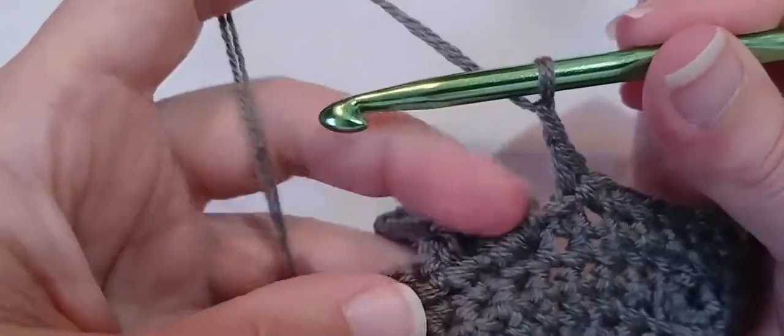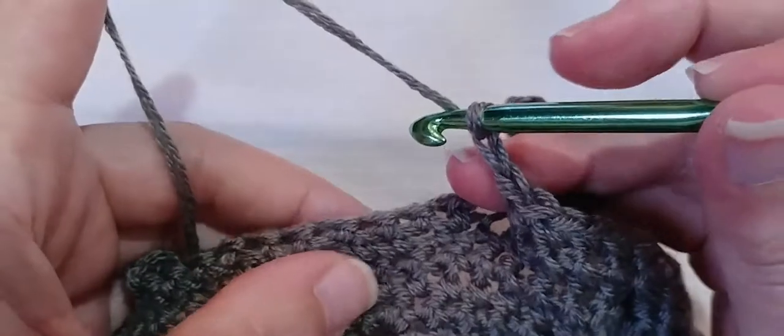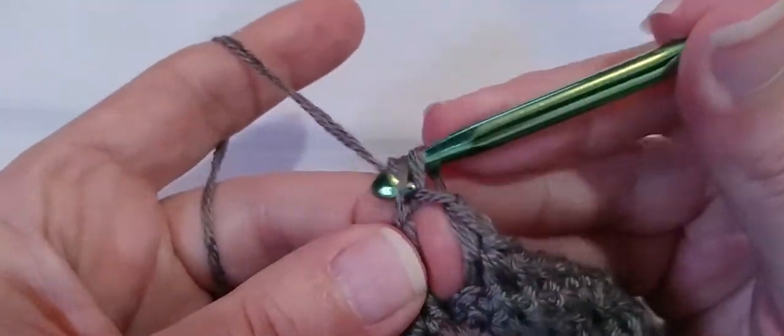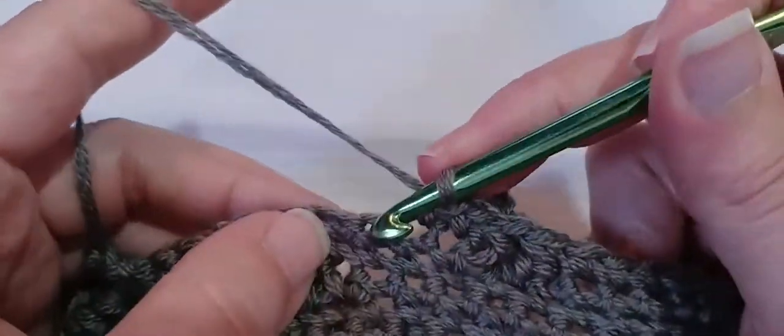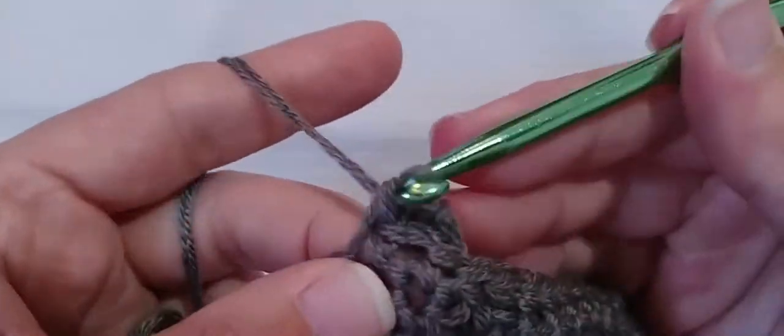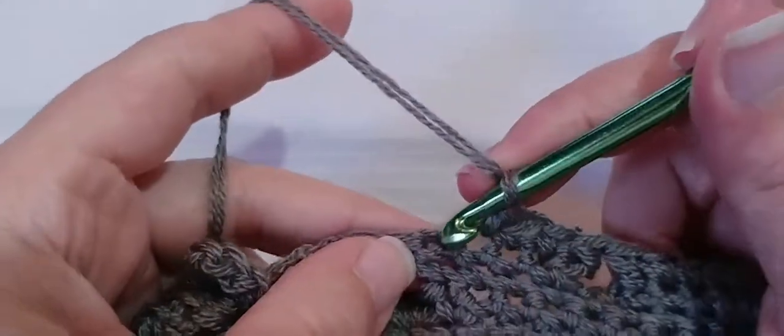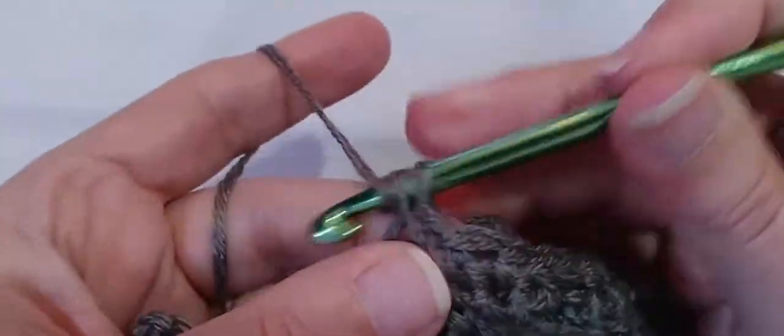Chain 1, hop over to the left side of the loops and make 9 more single crochets, and that's all you're going to do all the way down to the end of the row. Okay, 9 single crochets, chain 1, skip the loops, 9 single crochets, chain 1, skip the loops, all the way down, and I will see you at the end of this row.